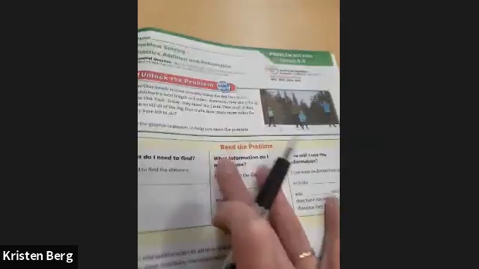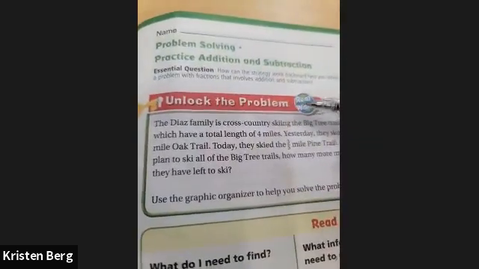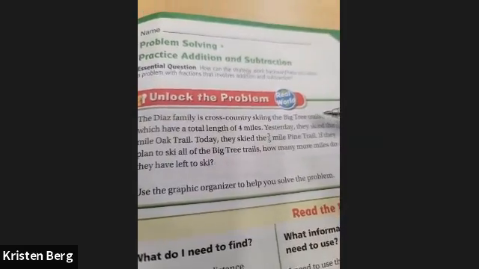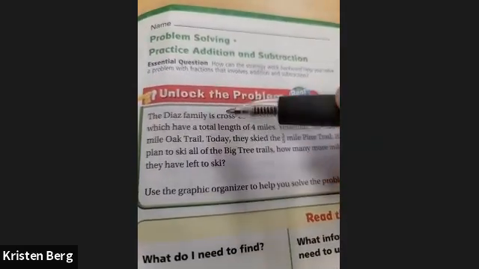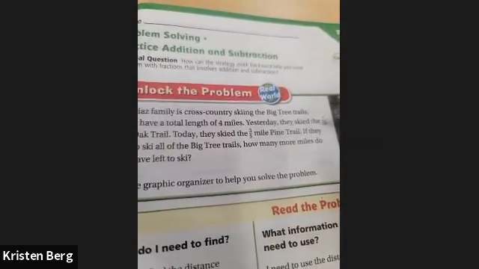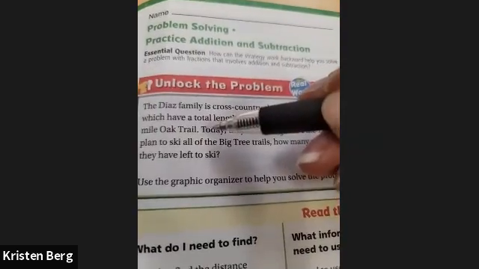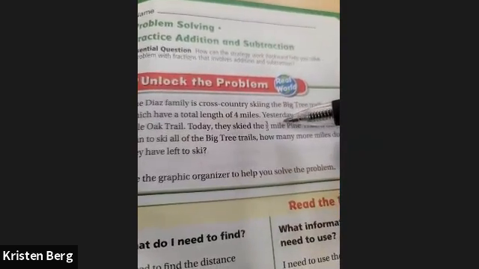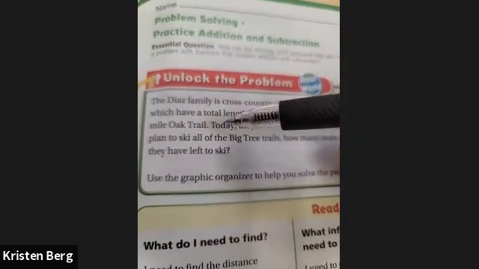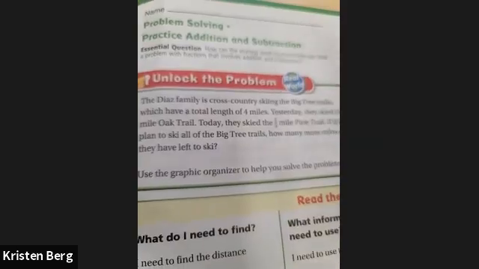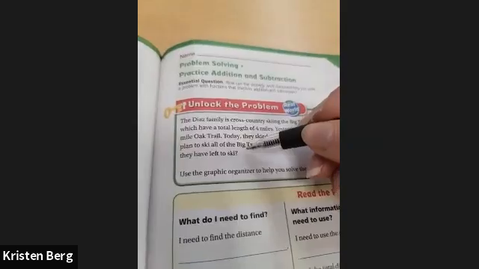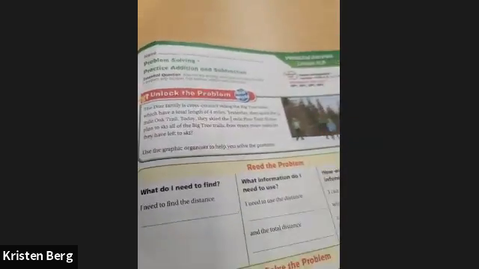All right, so it says the Diaz family is cross-country skiing the Big Tree Trails, which have a total length of 4 miles. Yesterday, they skied 7/10 of Oak Trail. Today, they skied 3/5 of Pine Trail. And if they plan to ski all of the Big Tree Trails, how many more miles do they have to ski?